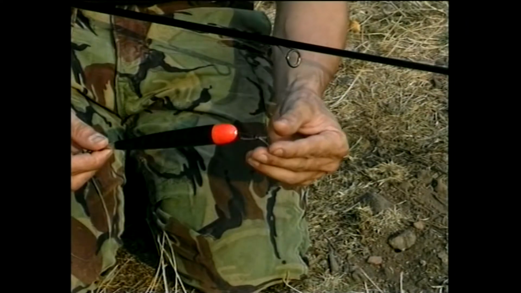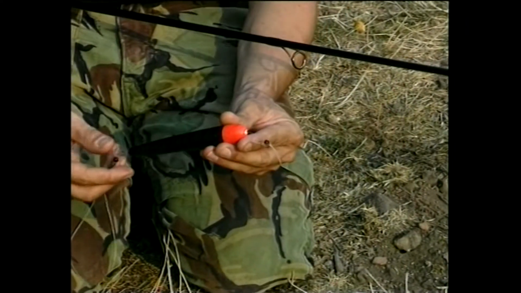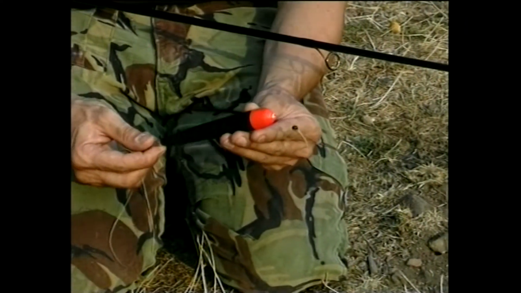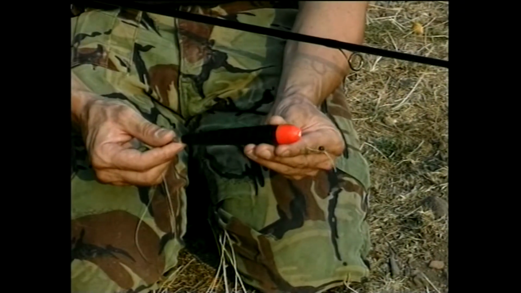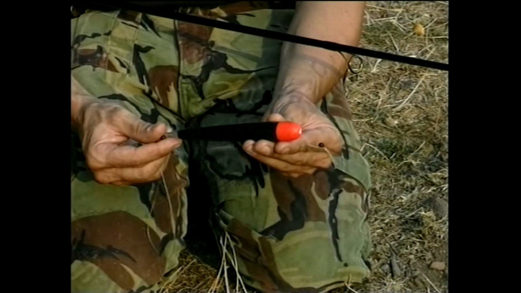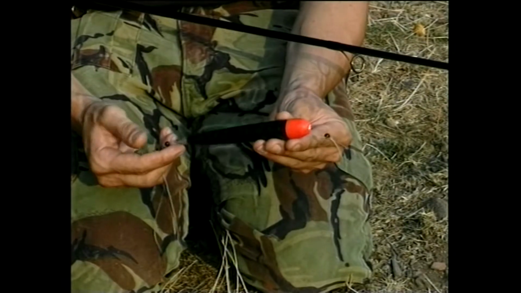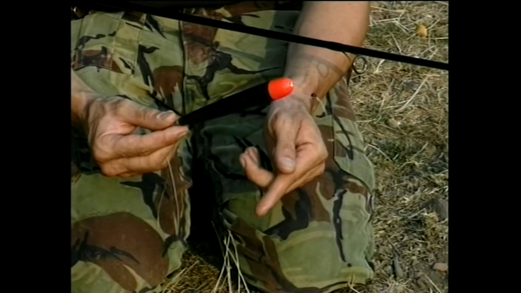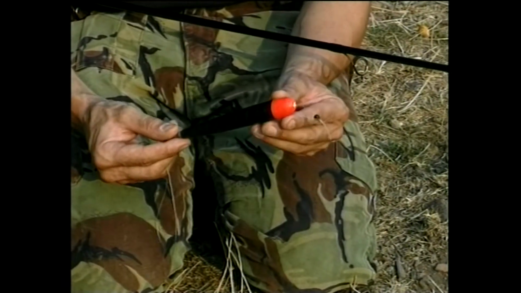By moving that stop knot up and down you can actually find out the depth. When the float shows on the surface it's perfect, when it lays on the surface it's too deep, and if it doesn't show at all it's not set deep enough. So you use both the leading and the plumbing to find out the nature of the lake bottom.